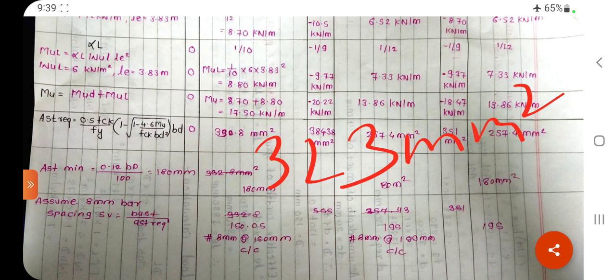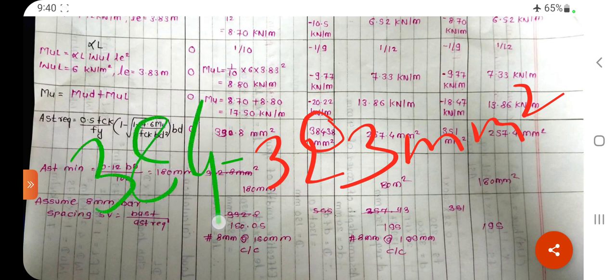And how much amount do we require is 384. Then subtract this 323 from this 384. That will be the extra amount of steel required for this support. Okay, got this point? So this is how we calculate the extra top bars at the support.